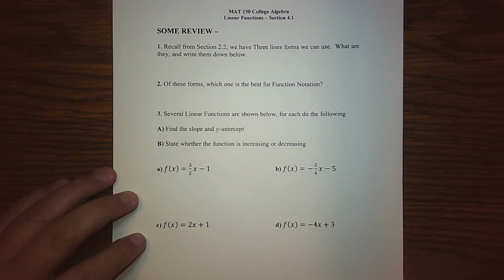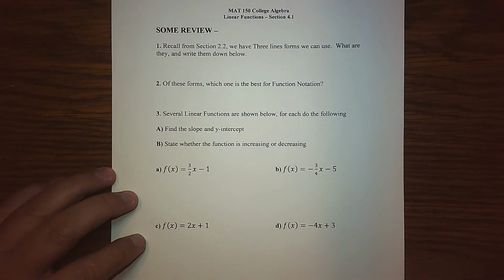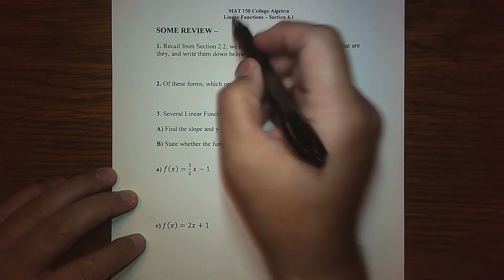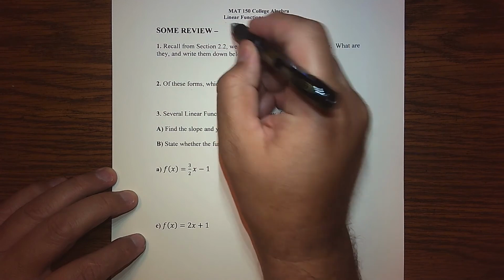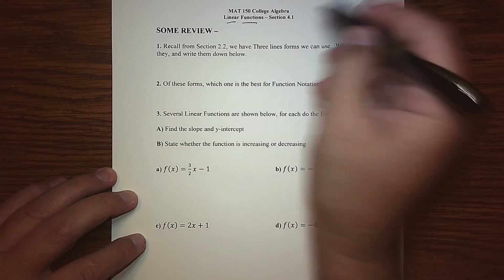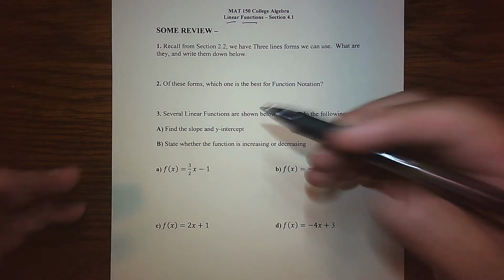So a new chapter, and we're actually going to be doing a little bit of review. We're going to be taking a look at some things we've already looked at just under the guise of functions. So the first thing we're going to do is take a look at lines again, but we're going to be taking a look at them as linear functions, not just linear equations.